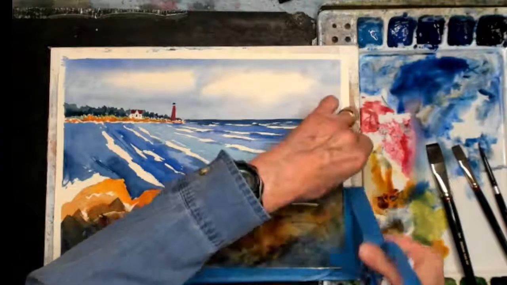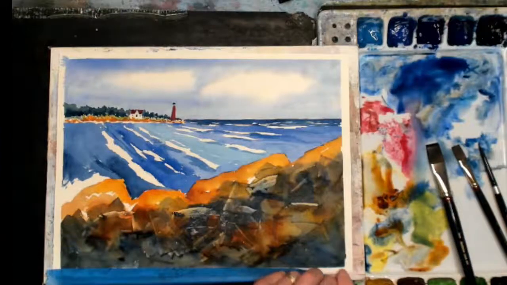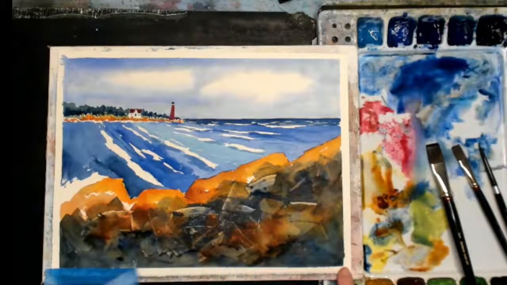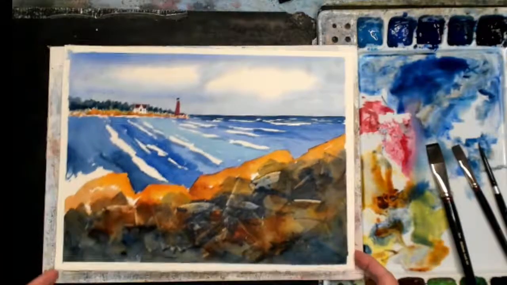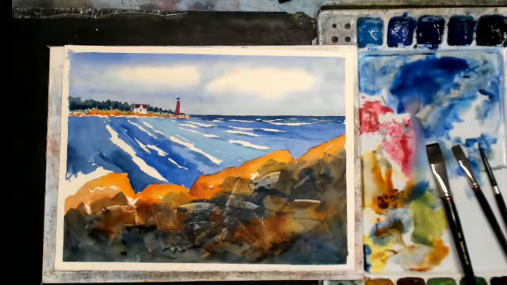I even used blue tape today to hold down the paper. And actually, when you put tape around the painting, it gives you a nice little border also. So that's another good idea to have.